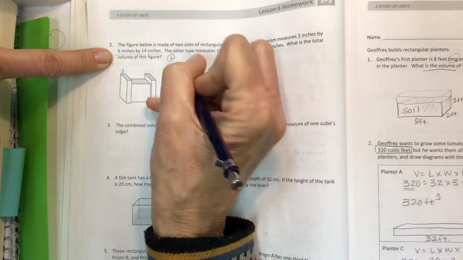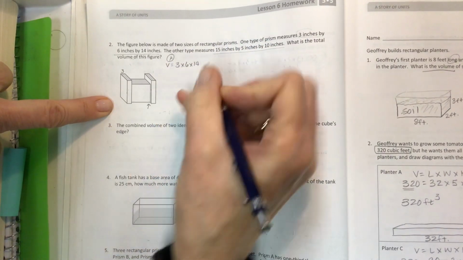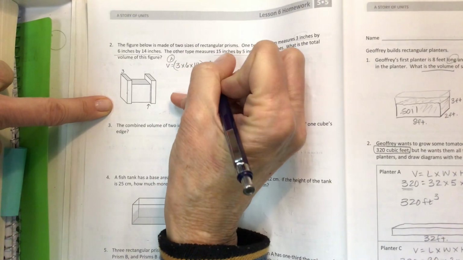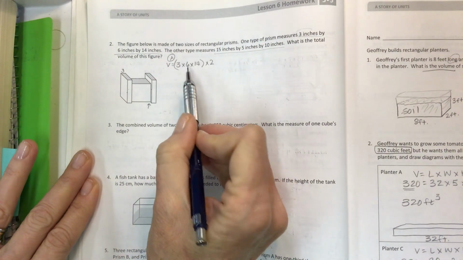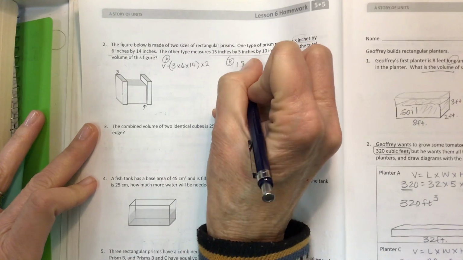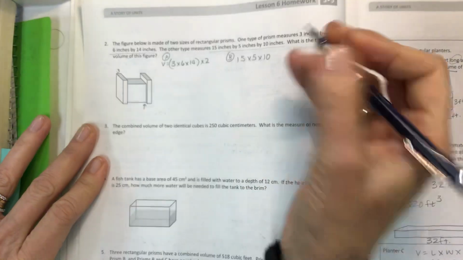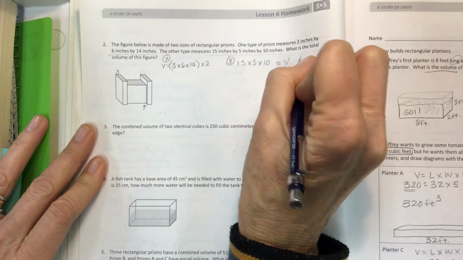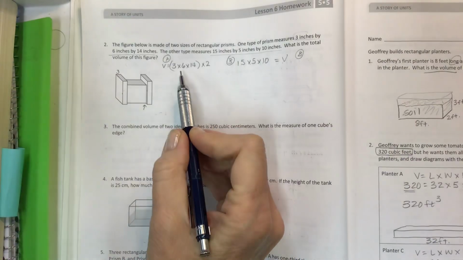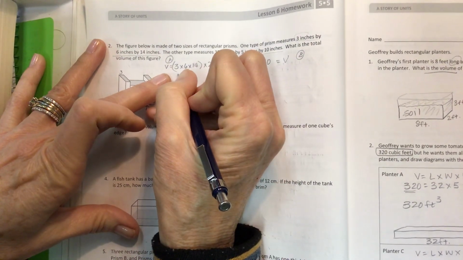So we're going to use our 3 by 6 by 14 in any order, times 2. So that's going to add on to that one. We've got to multiply that twice. For B, it will only be the 15 by 5 by 10 one time in order to get the volume of block B. Okay, so we can start here in any order, really, it doesn't matter.